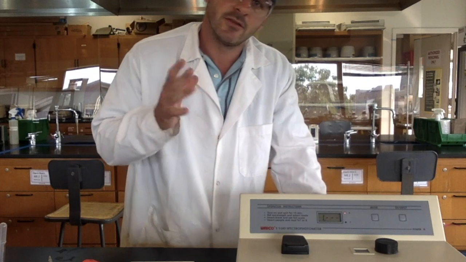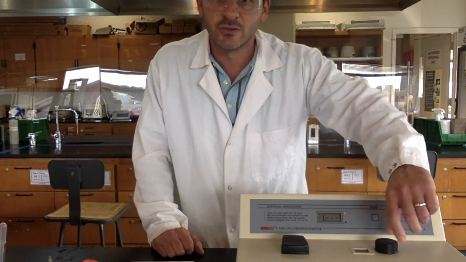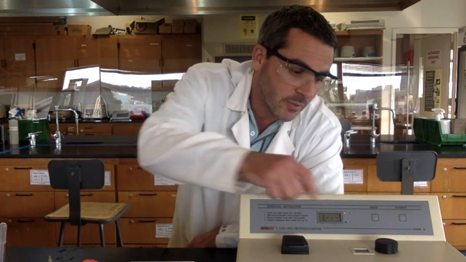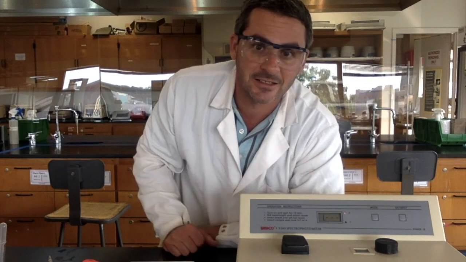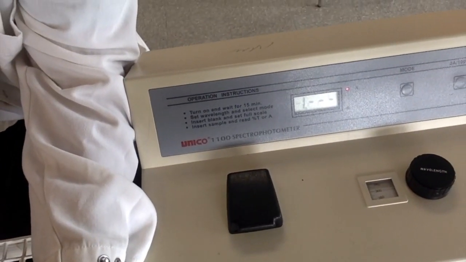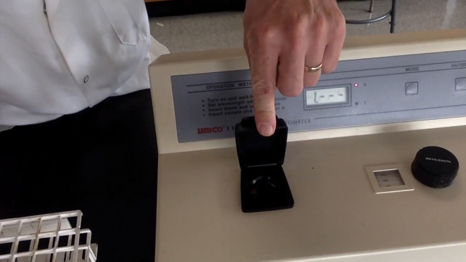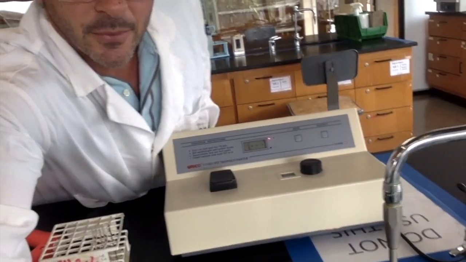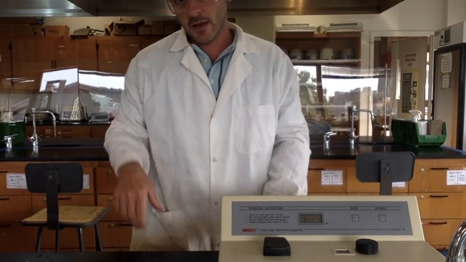The spectrophotometer here is a relatively simple machine on the outside. This is a little bit old school, but it works. We have here a knob to change the wavelength, so there is actually an analog dial here. I don't know if too many of you have seen analog in a while, but that's how we change the wavelength. And then also we have here the sample holder. That's where we will put our sample, and that's where the light will be going through and the percent transmittance measured.